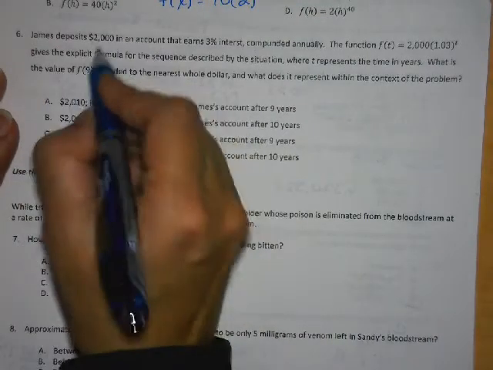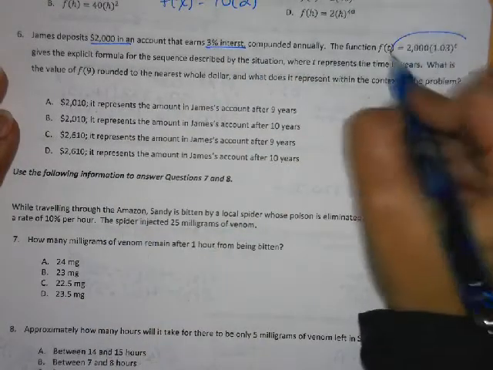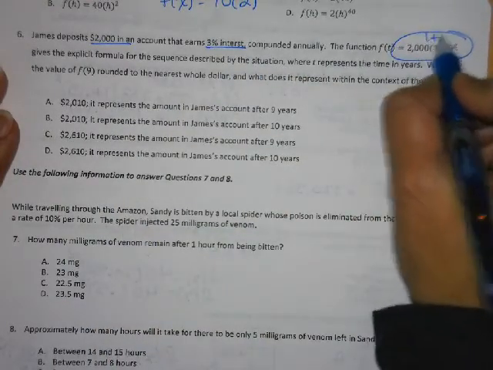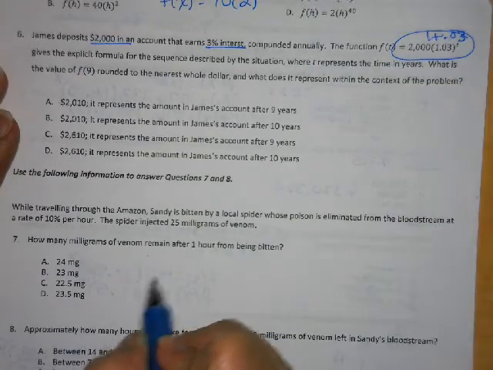So we need to make sure that we can definitely write that exponential function. He deposits $2,000 in an account. It earns 3% interest compounded annually. So they've already given us this. Remember, this is the same as 1 plus that 0.03, which is our 3%.